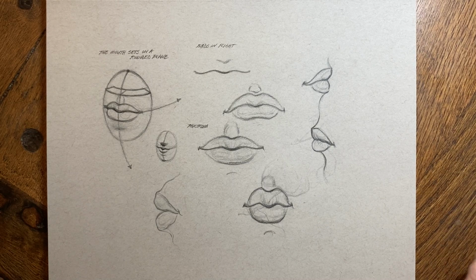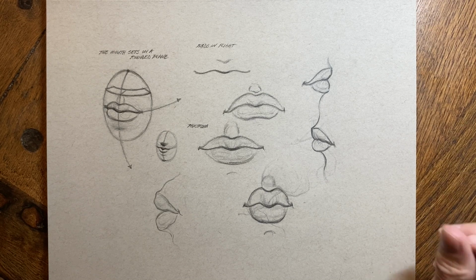Hi everyone. Today we're going to be going over the features of the mouth very quickly. Just a couple of things that make it much easier to draw the mouth.